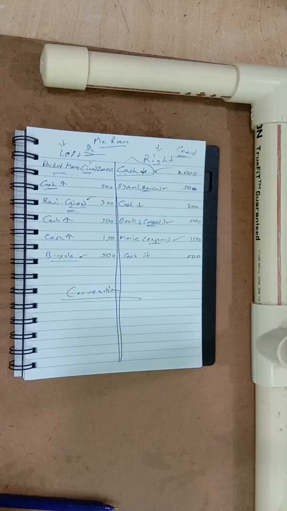You have to follow what everybody else is following to make it easier for others to understand your books of account. If you don't do that, what happens? The other people, whoever is going to read your books of account, will not understand. So, to overcome such difficulties, all of us have agreed to write cash received on the left hand side. And because cash received is written on the left hand side, cash paid out is written on the right hand side. And there could be three possible reasons for cash receipt.